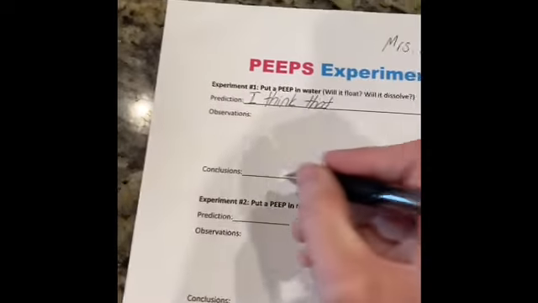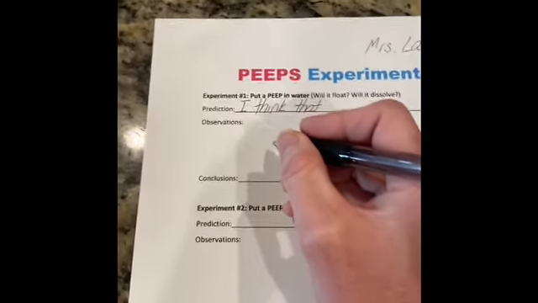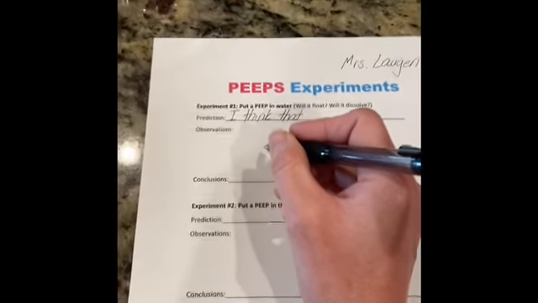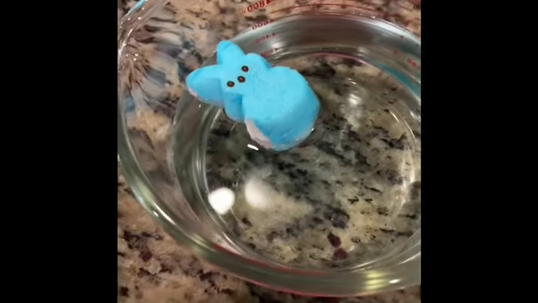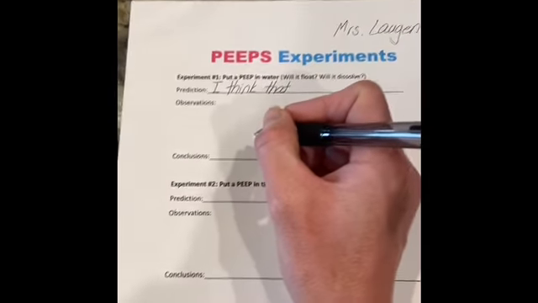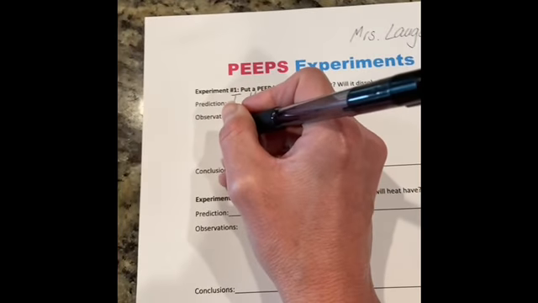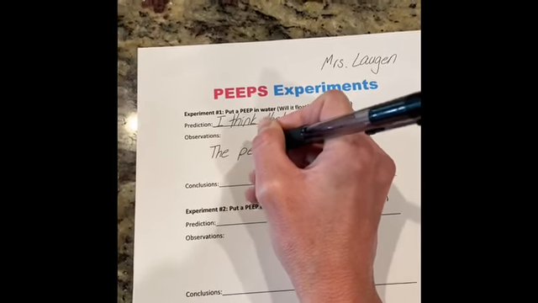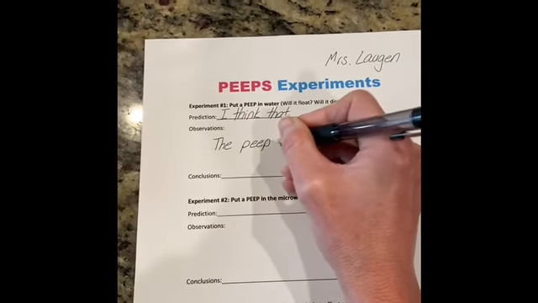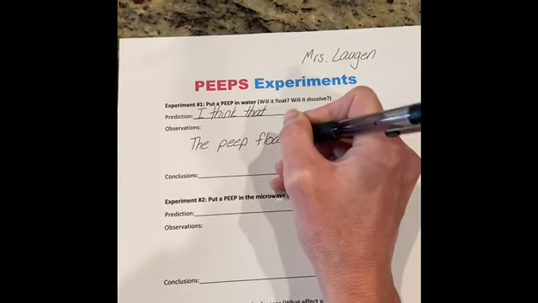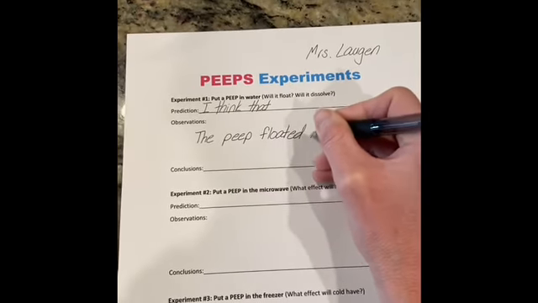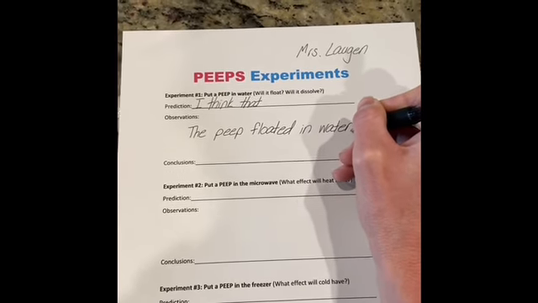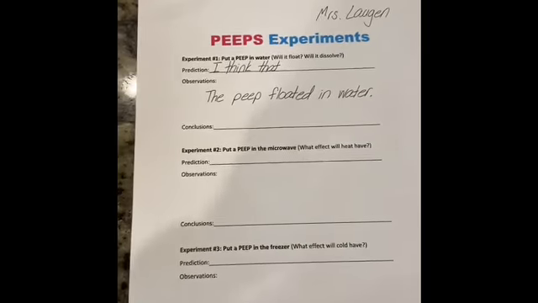Now we need to write or draw. If you would rather draw, you can draw your observations or what you saw that happened to the Peep when we put it in the water. So I am going to write the Peep floated in water. And remember to put punctuation at the end of your sentence.